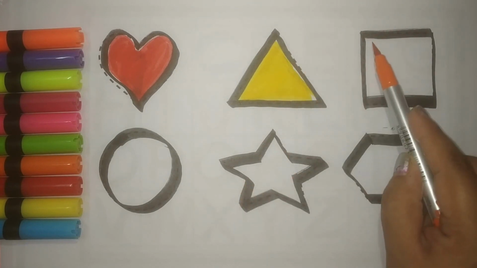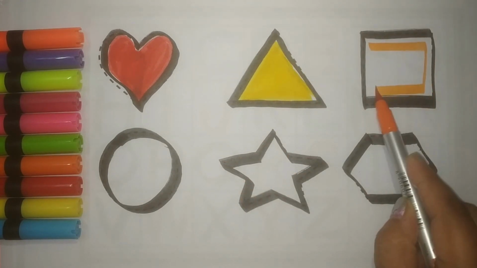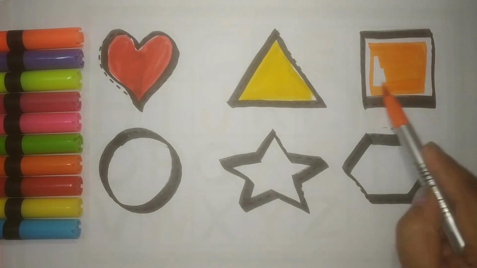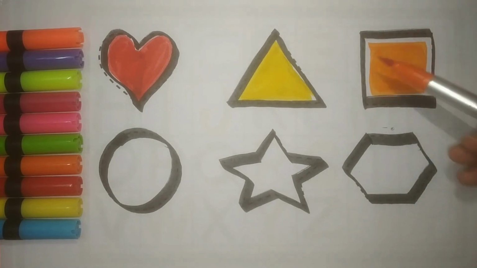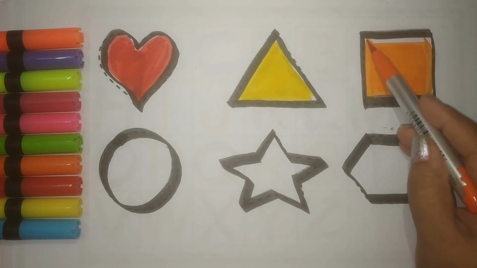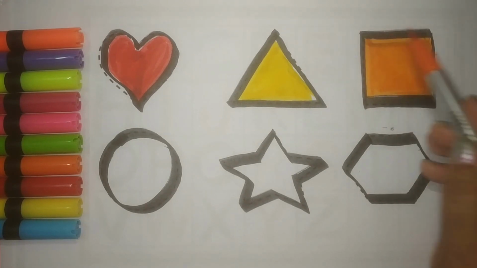Orange color. The square is orange in color. The square has 4 equal sides. Look around you and see what all things are in a shape of a square.